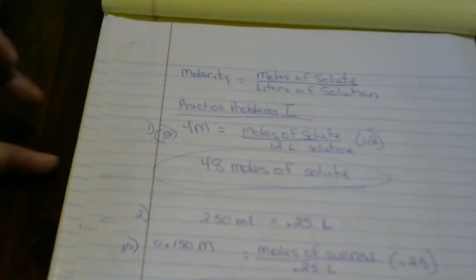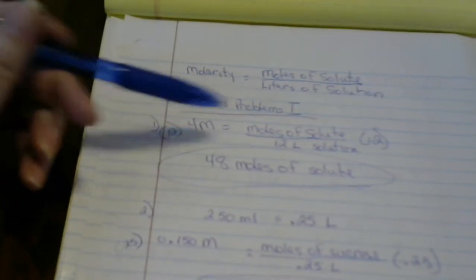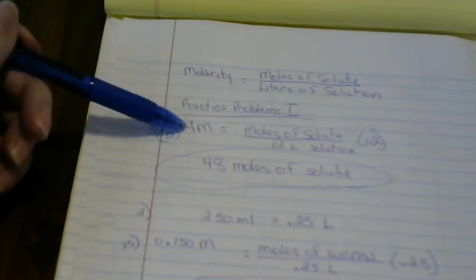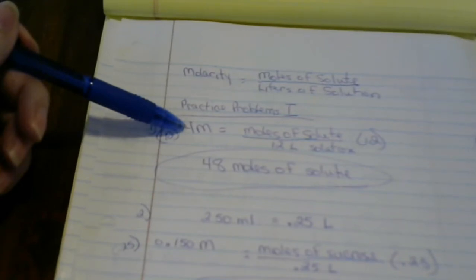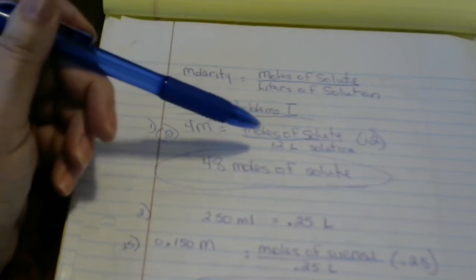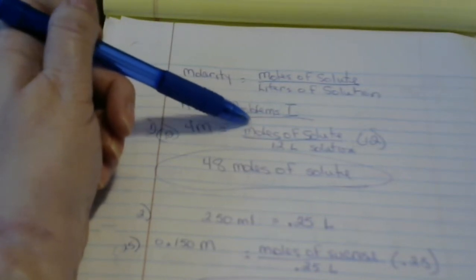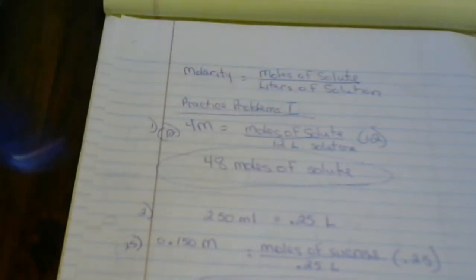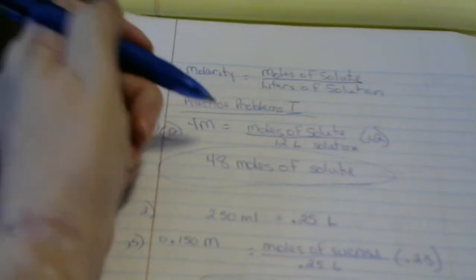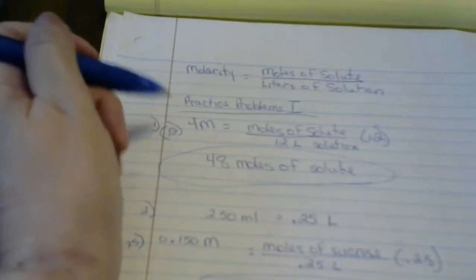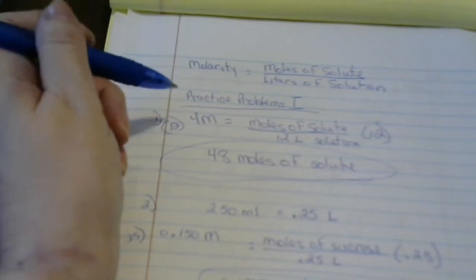All right, so the first one, we want to figure out what we need here for the 4 molar solution. Okay, so you're just going to put this in here. This is your unknown, how many moles of solute. So we're just going to take the formula and plug in what we have.